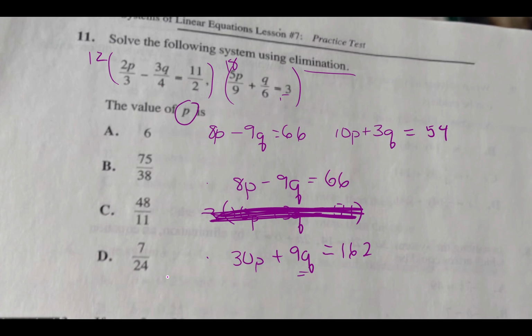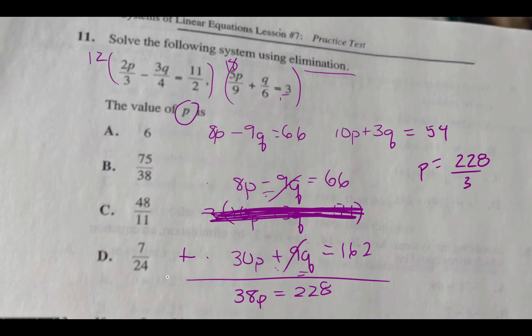So now I can cross this one out, and I'm going to look at equation 1 and 2. Because I'm eliminating q and my signs are different, I'm going to add. So I'll have 38p, negative 9 plus 9 makes that go away, and then 66 plus 162 equals 228. So now to get p alone, divide both sides by 38, and we want to reduce this fraction. Oh, it's a nice value of 6. So it looks like p will equal 6.